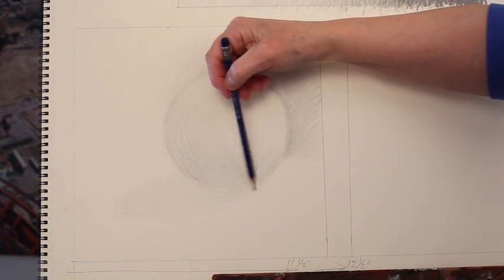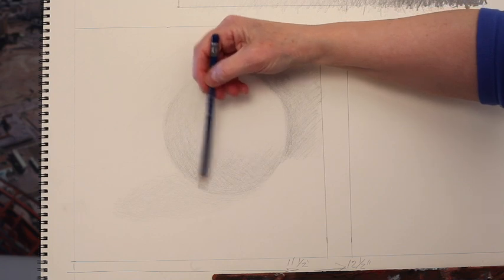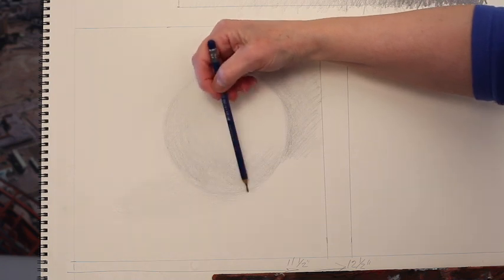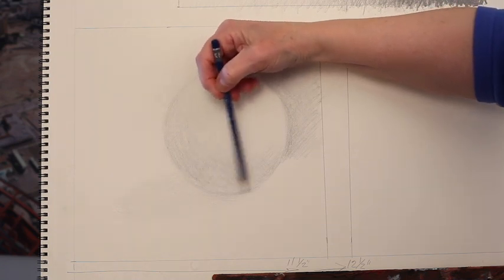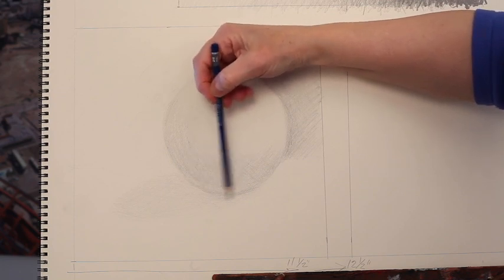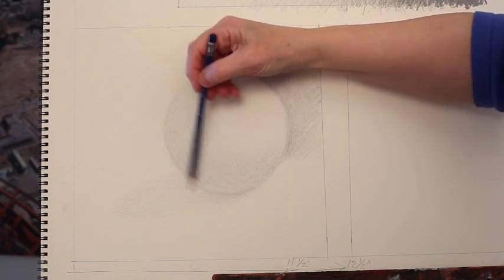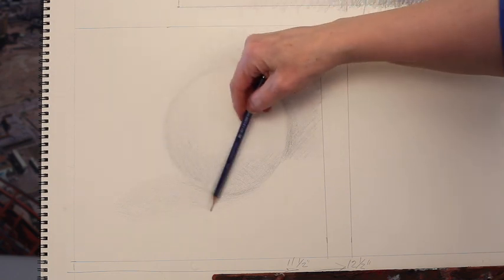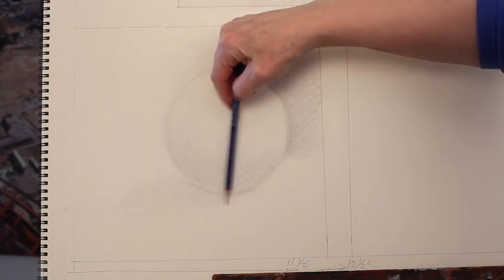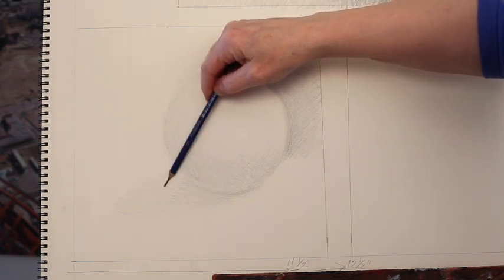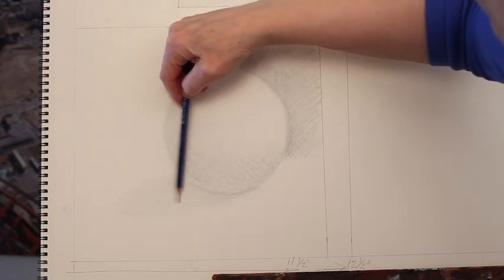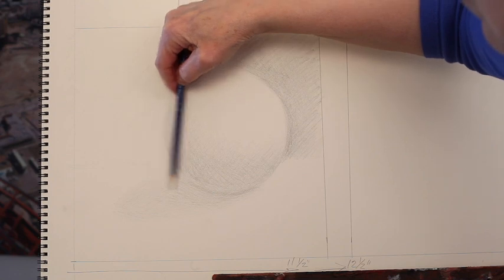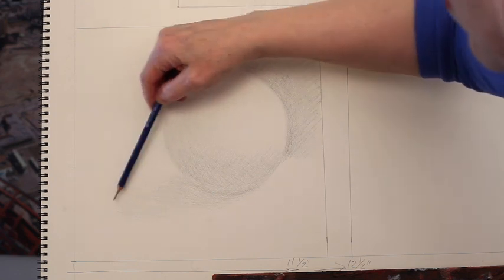Now, under here, this is going to get a lot darker. I want my cast shadow to get darker. I also want it to show some of the reflected light on the bottom of the sphere. Okay, so I did grip my pencil a little bit differently there as I was swinging it around, building up that value. So this is my 2B pencil.